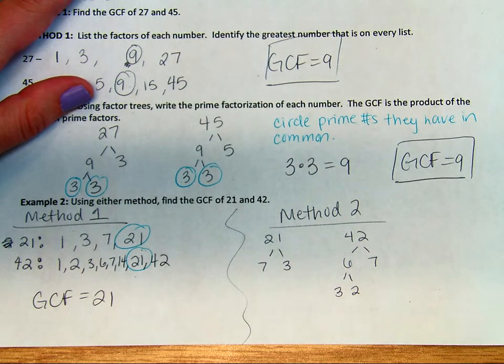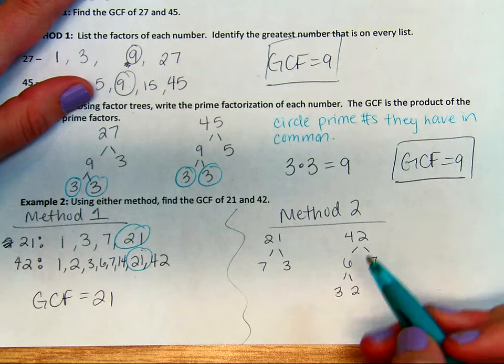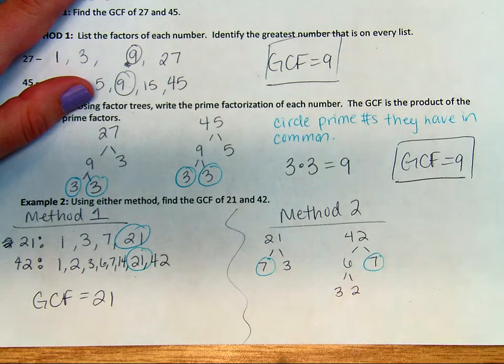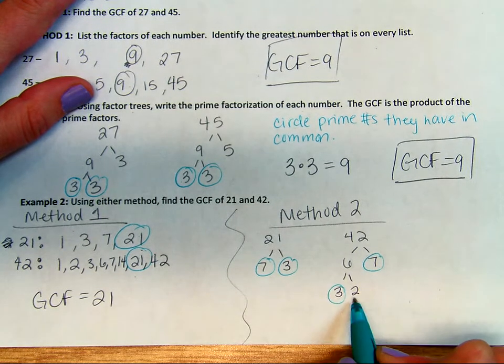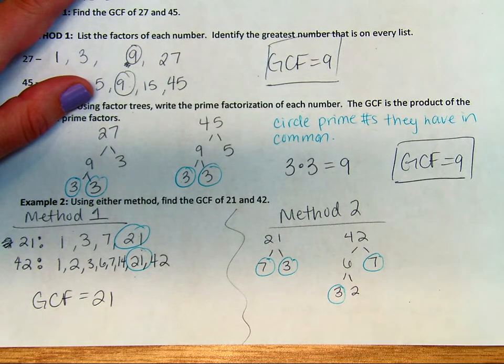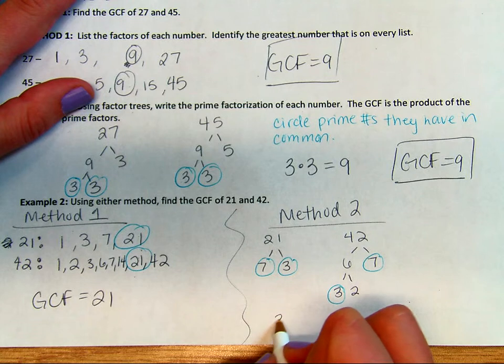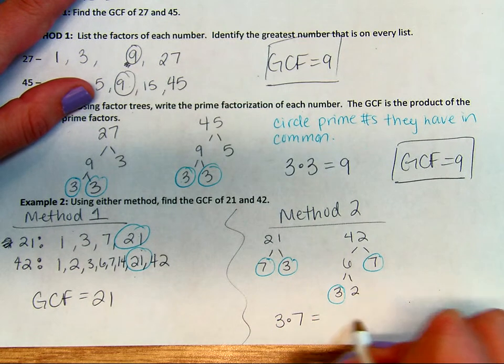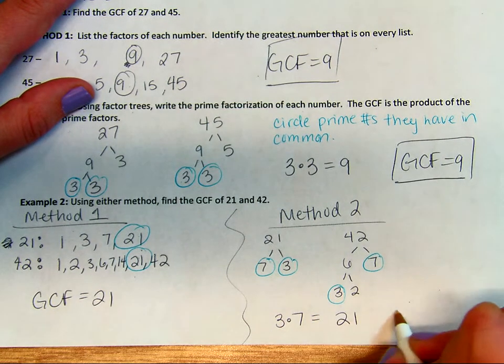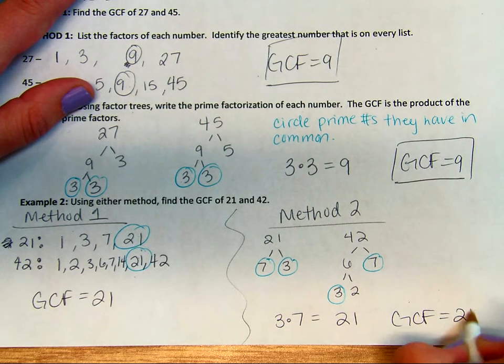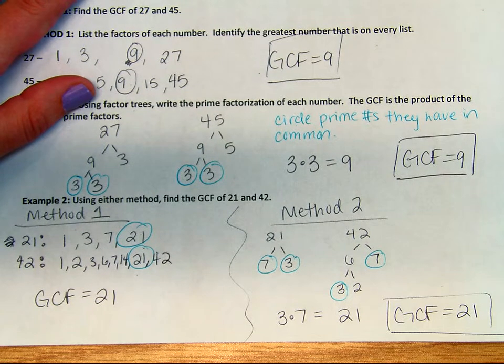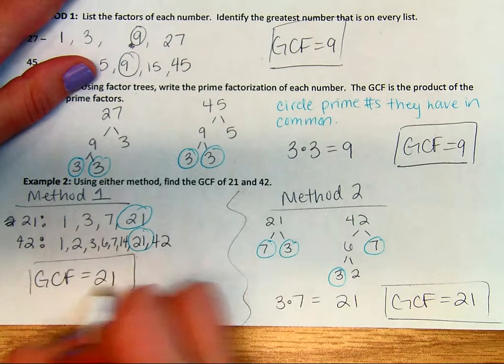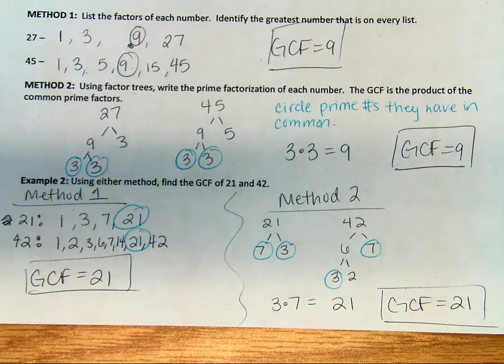Now circle the prime factors they have in common. They both have a 7 and they both have a 3. This one only has a 2, so I can't circle that. Now I multiply the common factors together: 3 times 7 gives me 21. So my GCF is 21. Oops, forgot to box it. So the two methods both work equally well.